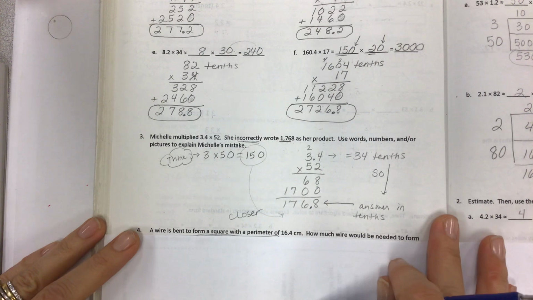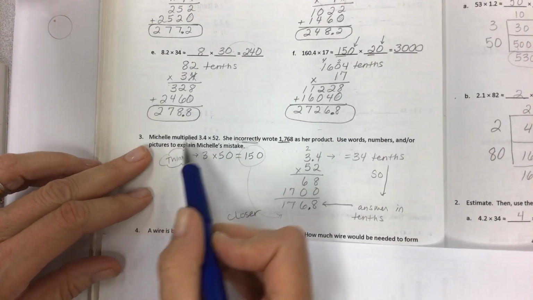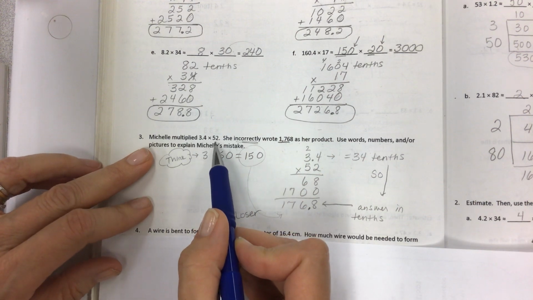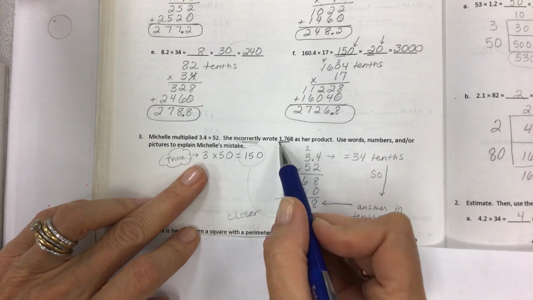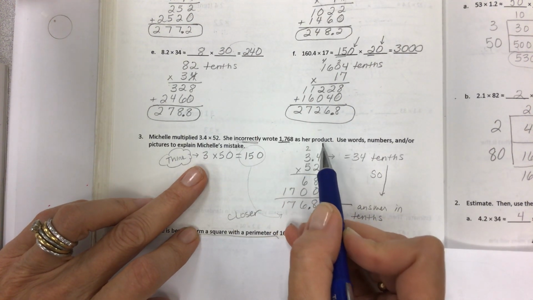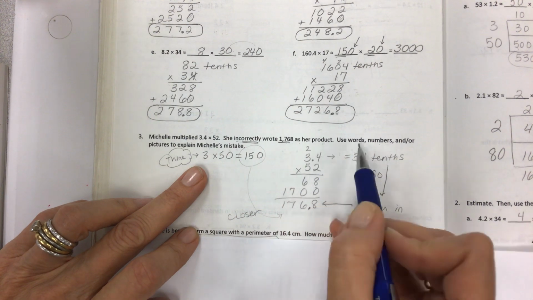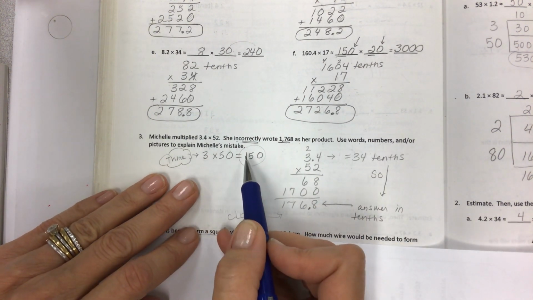Okay, word problems. These are always fun, especially when you have to think and justify. Michelle multiplied 3 and 4 tenths times 52. She incorrectly wrote 1,768 as her product. That's the answer to a multiplication problem. Please remember that. Use words, numbers, and or pictures to explain Michelle's mistake.